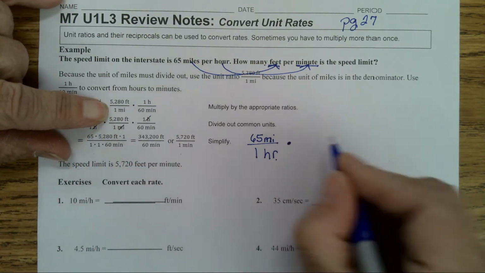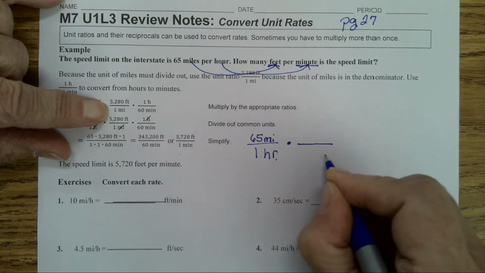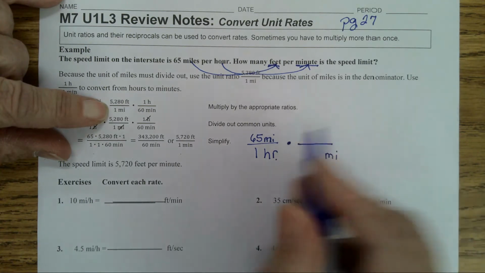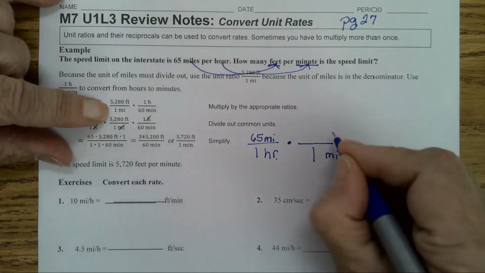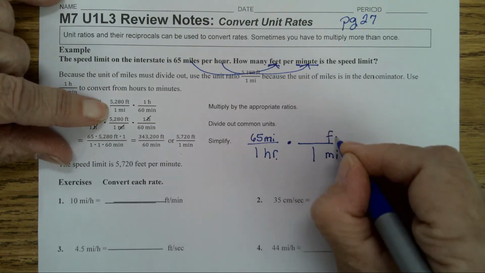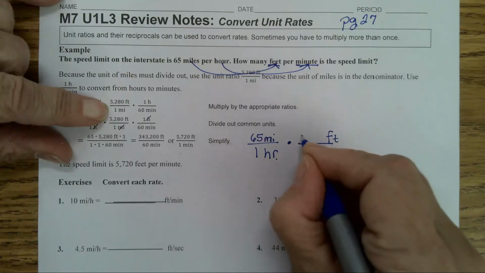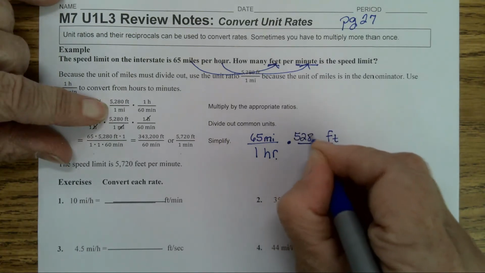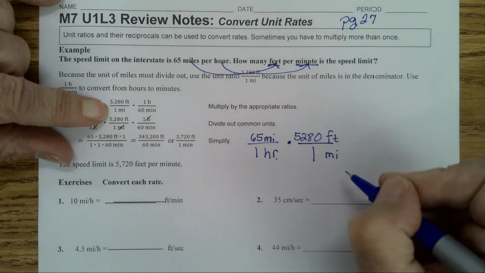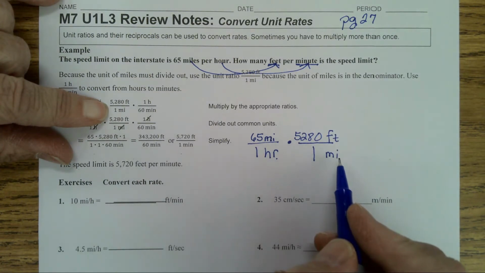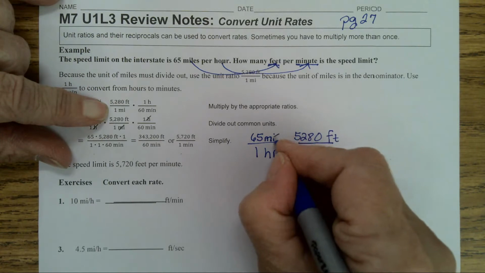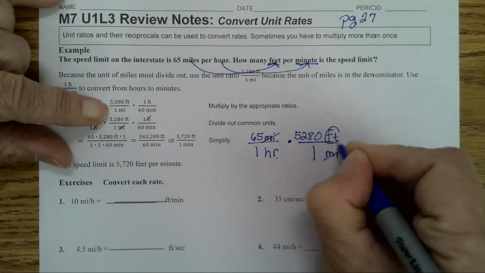Now, you're going to put the miles on bottom. Why? Because you want to be able to cross out the miles. That's how you determine. It's like I have to cross that out, and I want to keep feet. So, 5,280 feet over 1 mile. That will cancel out the miles and make feet appear. All right? So we're going to end up with feet.